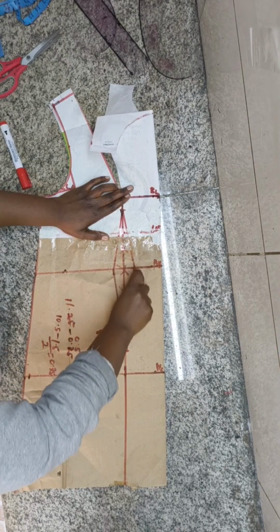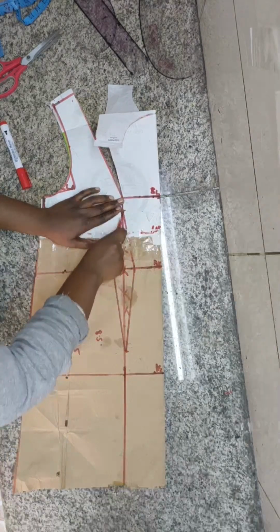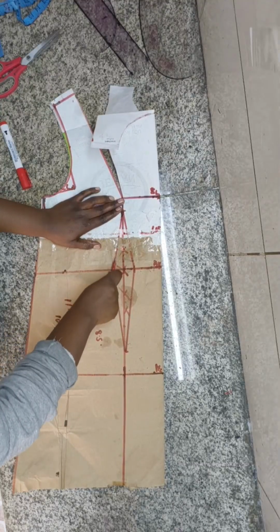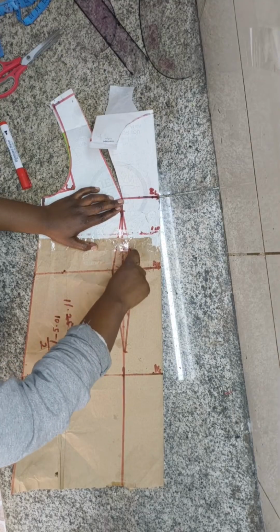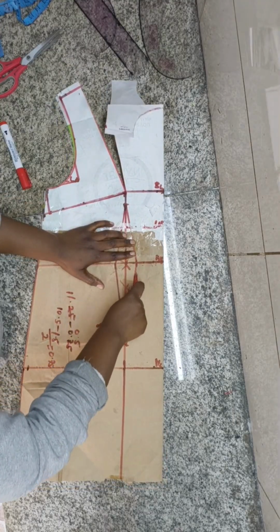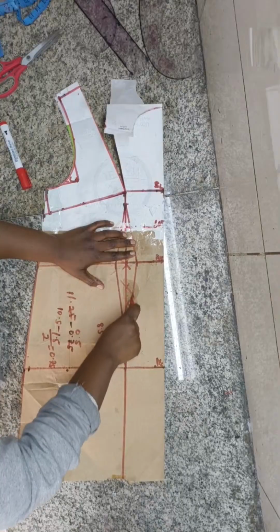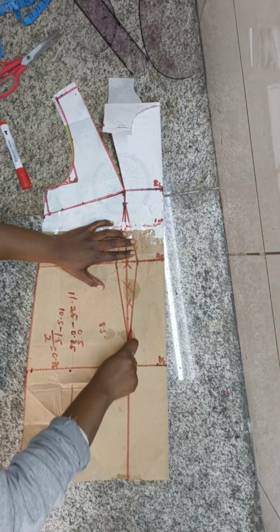Most especially the upper part. The down part you might leave the dart because I don't need the dart down. But either way, let's make it. Let's do the dart also down.